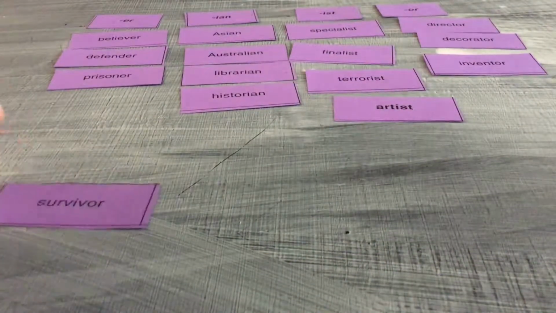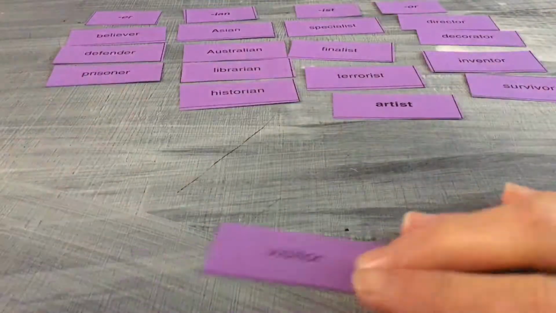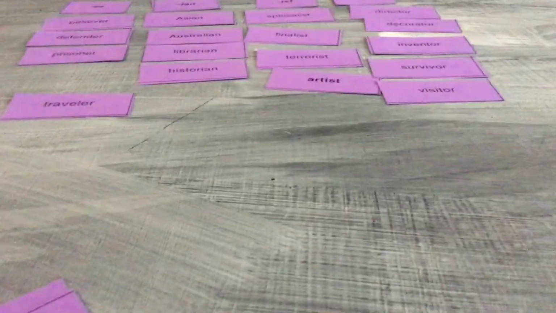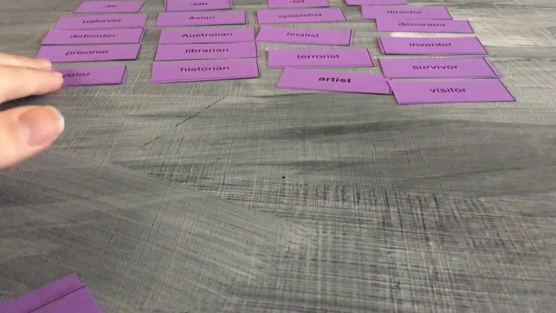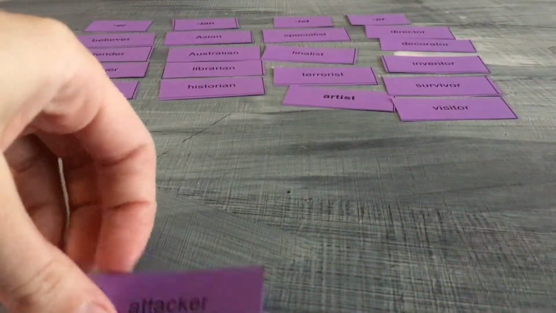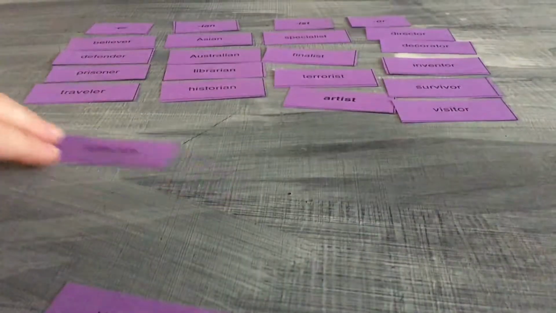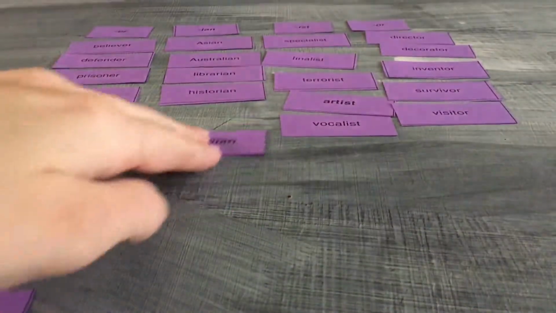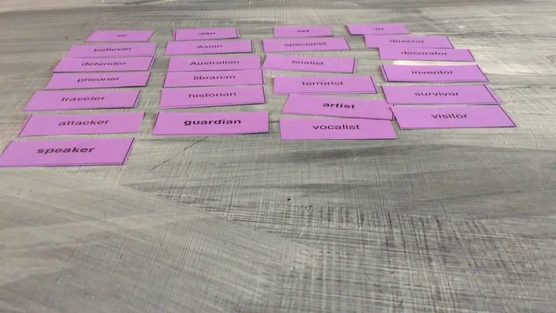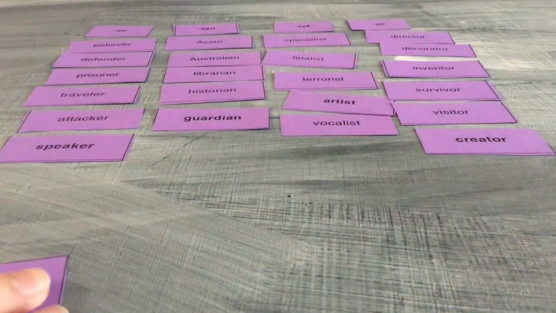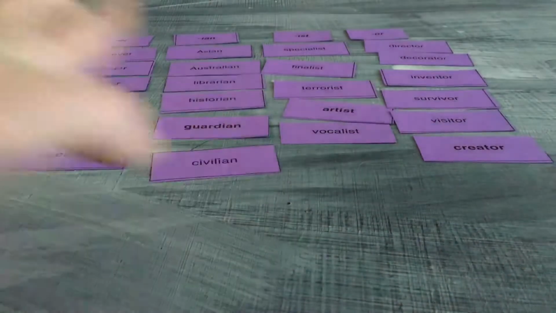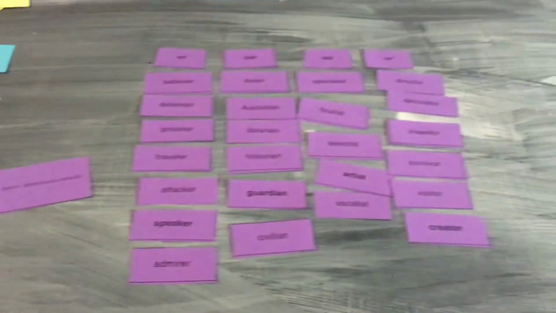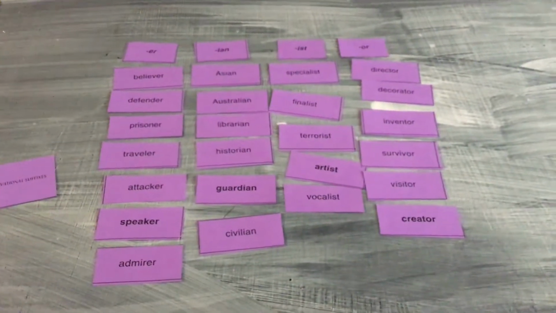Artist, survivor, visitor. You'll see all of those in the end. Traveler. It's harder when there's lots of headings. Attacker, vocalist, guardian, speaker, creator, civilian, and admirer. So there is our correct sort as a completed thing.